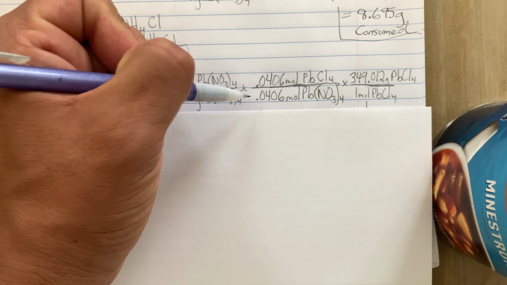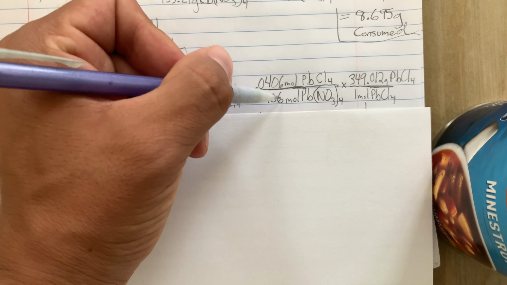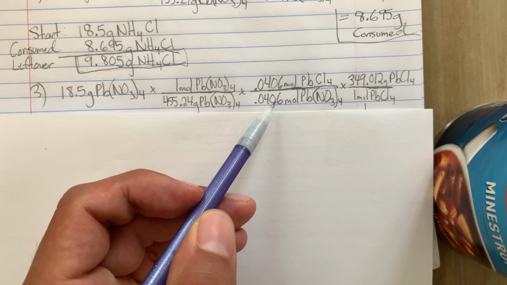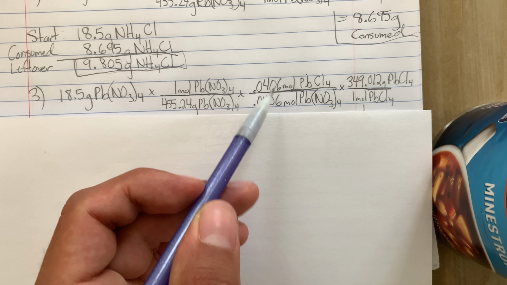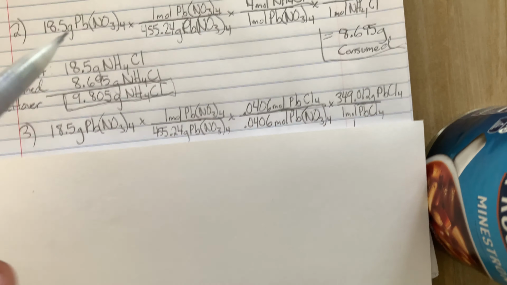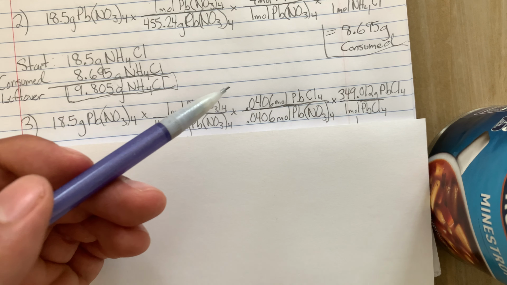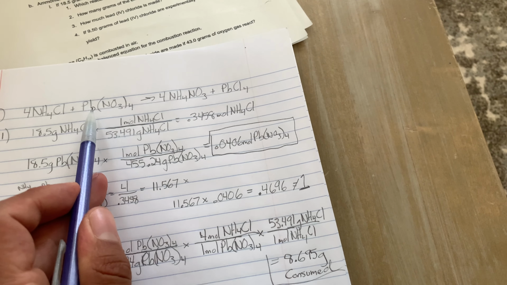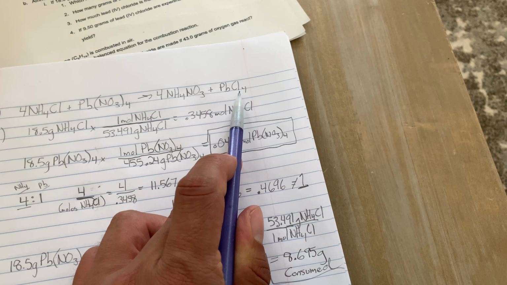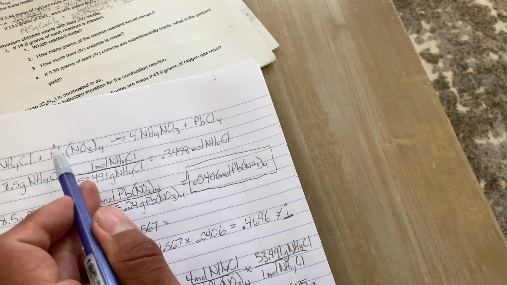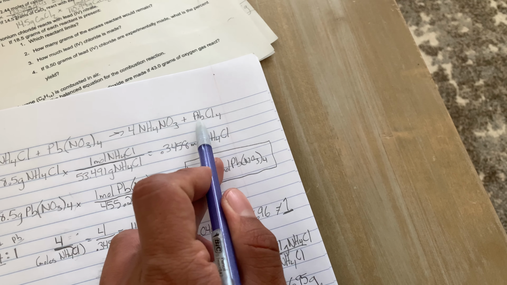So what I did here is really critical because this is how much we actually have. If I wanted this to be a 1, I would have had to figure out how much I would multiply the other side, right? Because what I do to one side, I must do to the other. So conveniently, because both lead nitrate and lead chloride had the same ratio, this works out. However, let's say this had a 2 and this had a 1, I would have had to make this a 2-to-1 ratio.